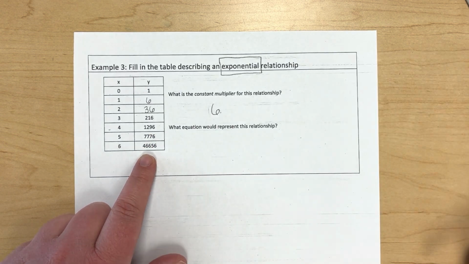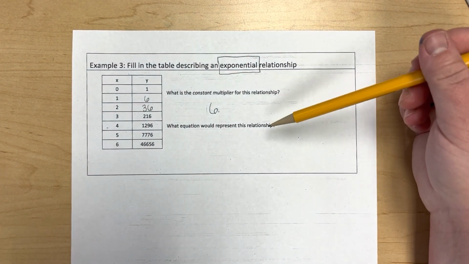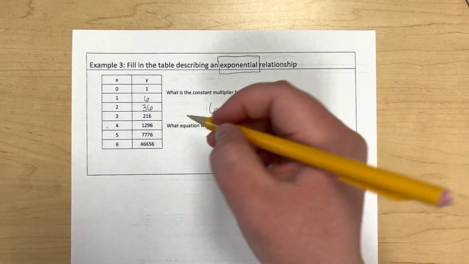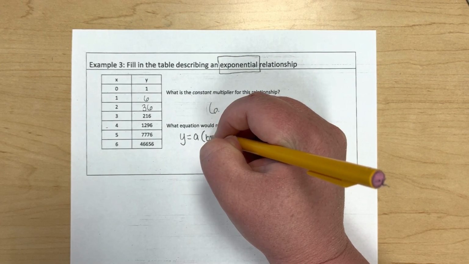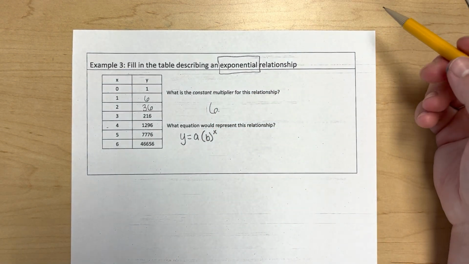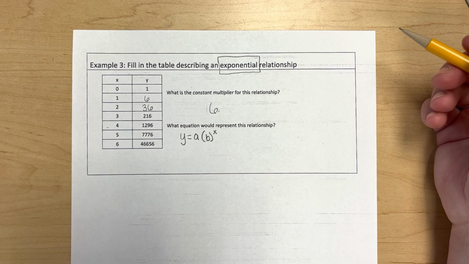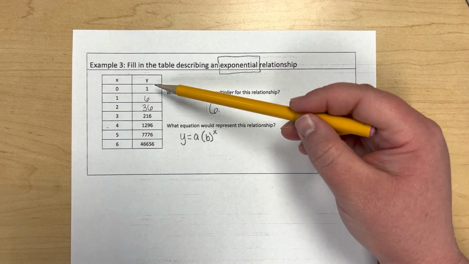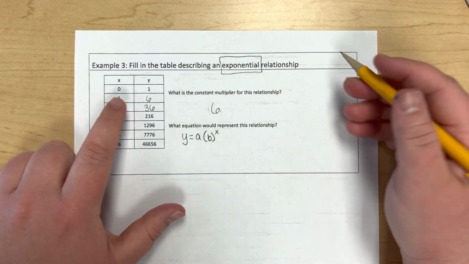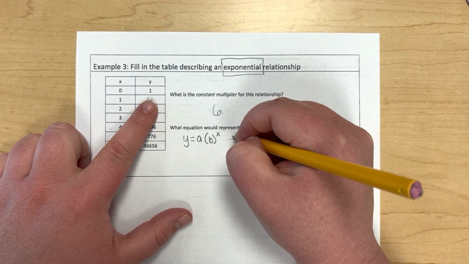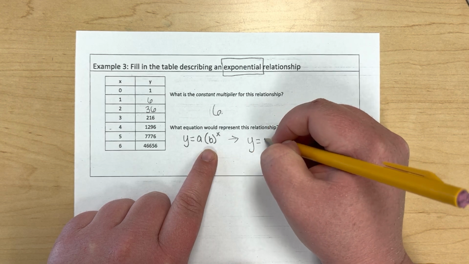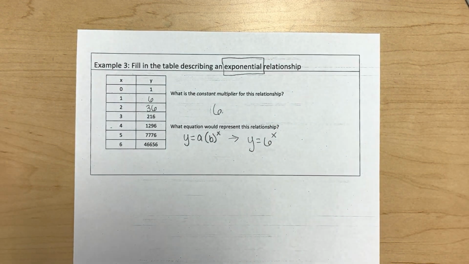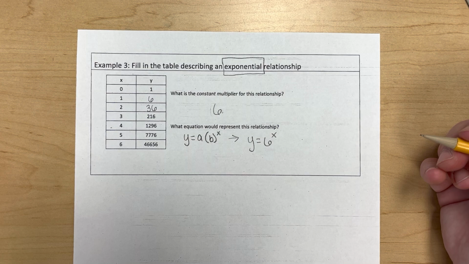Okay, so if I wanted to write an equation that represents this relationship, I would use a form like this. It's y equals a times b to the x, where a is your starting value and b is your constant multiplier. Your starting value is still whatever y is when x is 0. So in this case, it's 1. So I don't need to write it. But I am going to fill in b, which is my constant multiplier of 6. So I would just get y equals 6 to the x. And that's it. That's how you would decide whether a table is linear or exponential and write an equation for it.